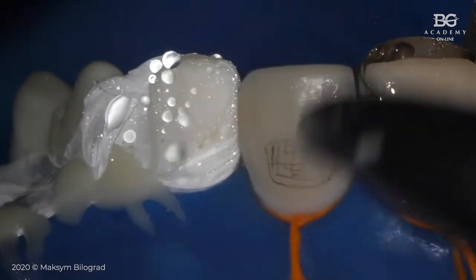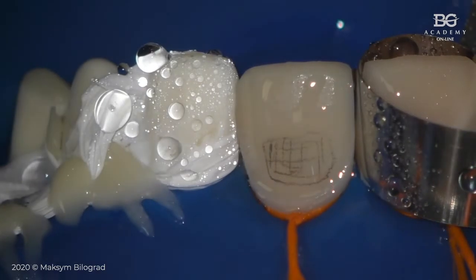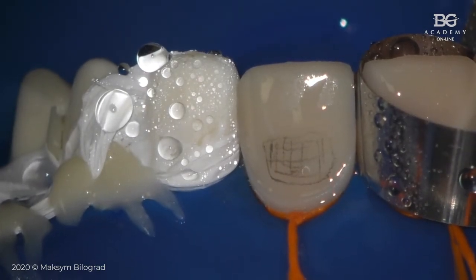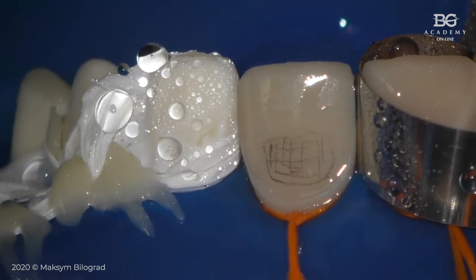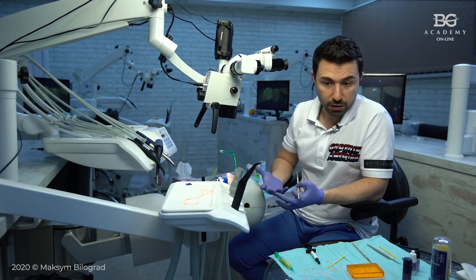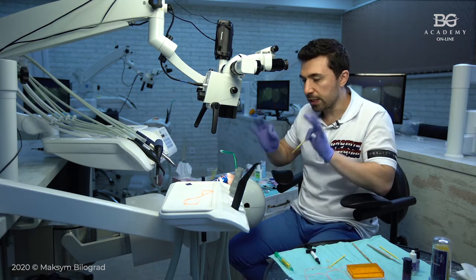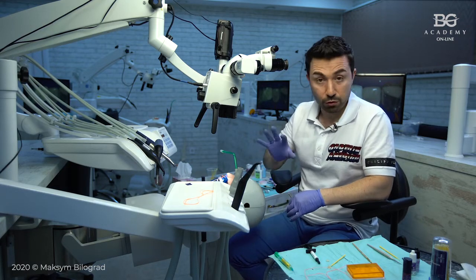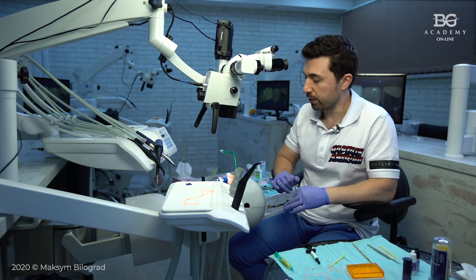So in this case, I don't know if I re-exposed my dentin or not. But if I re-expose dentin, I don't want to over-etch this area, okay? That's it. So in this case, I just work again for these 10, 12 seconds, okay?